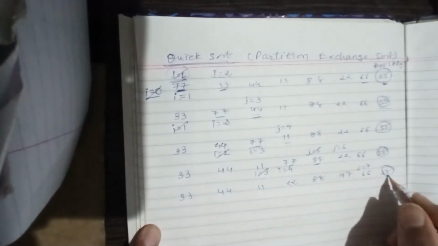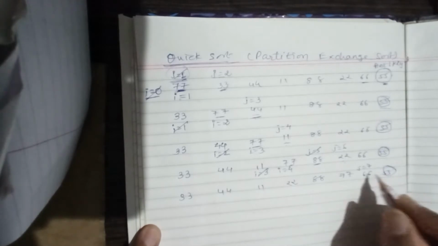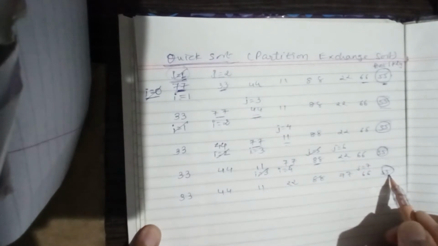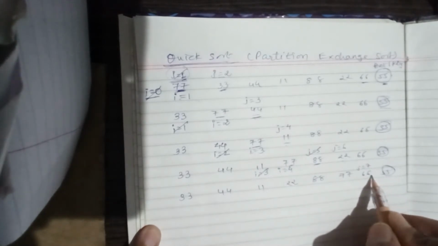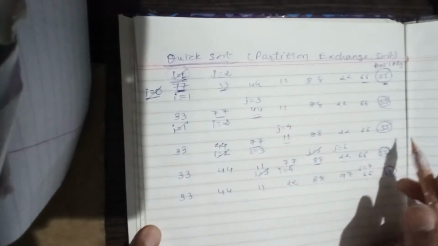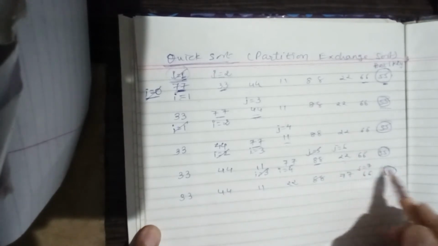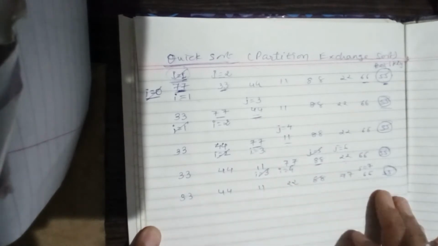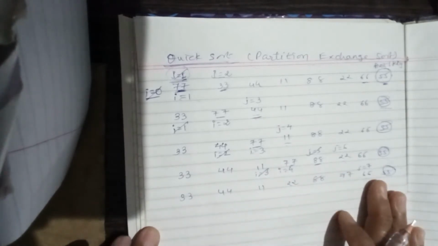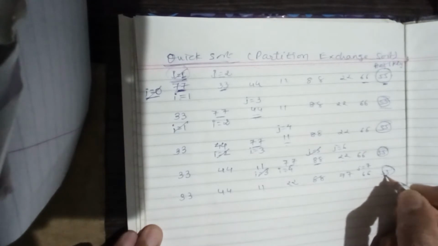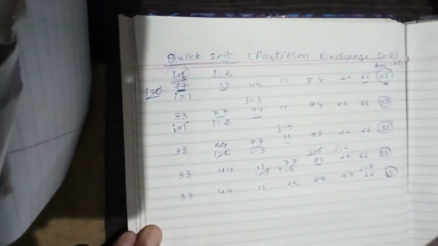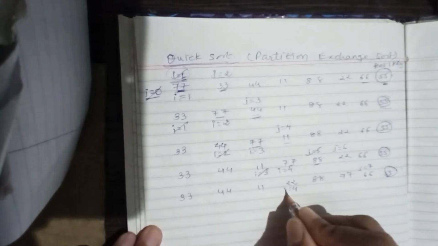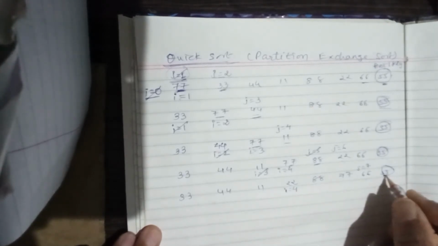Is A of j less than or equal to pivot? No. Then j gets incremented by 1. As we know, j will go up to the last position minus 1. Our last position in this case is 8, so j can go up to 8 minus 1, 7. Now here we have scanned the entire list. So at the end of this scanning we get the final position of this pivot or key value. That is the position which is I plus 1. So where does this pivot get placed?